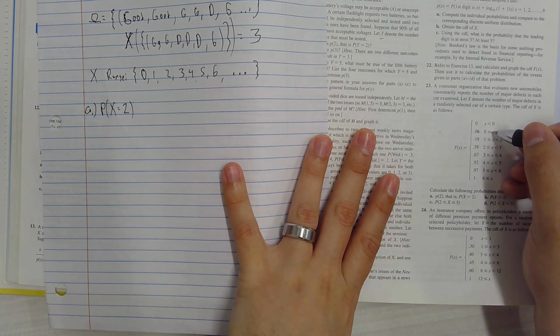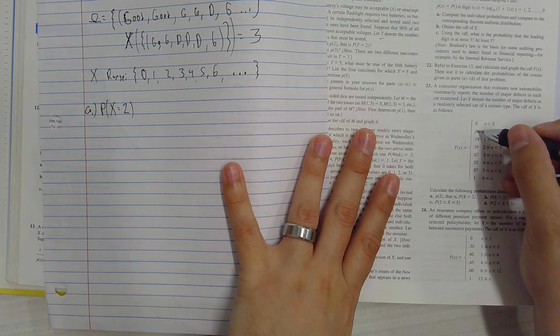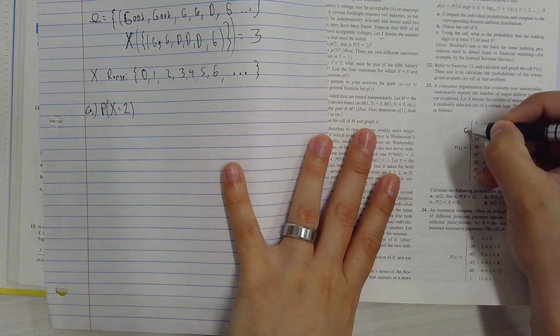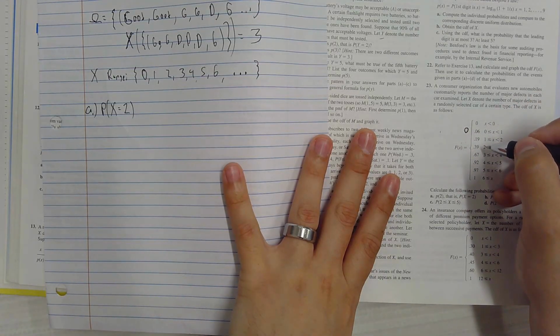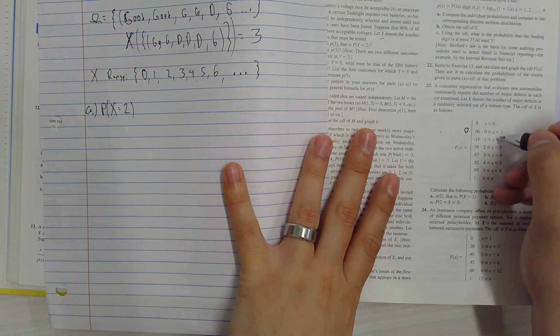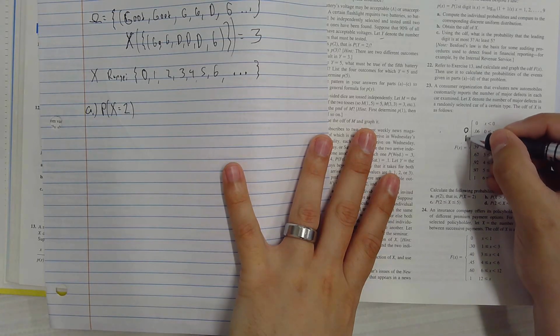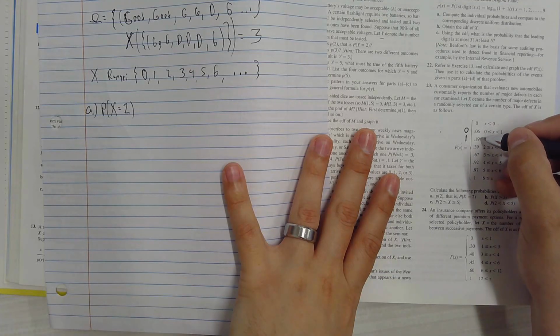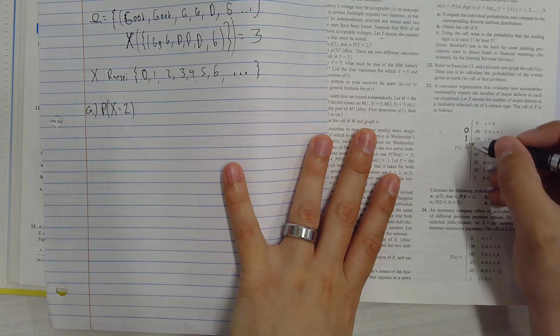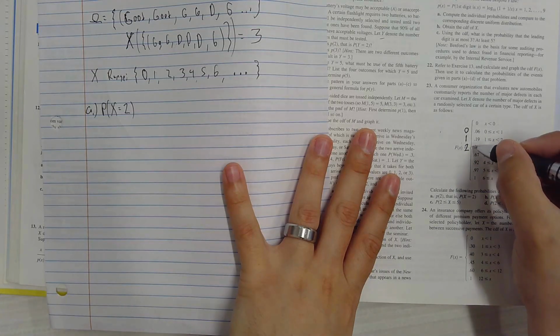X is greater than or equal to 0, but less than 1. So essentially, this is saying there's a 0.06 probability of having 0 defects. And then from 1 to 2, this is essentially saying that there's a 0.19 minus 0.06 probability. And then this is going to be, I think, 2. So the probability, we need this right here.